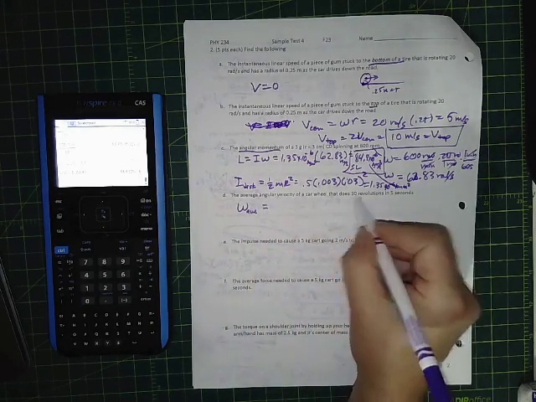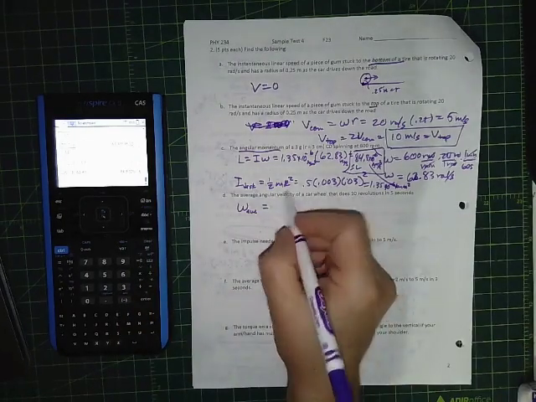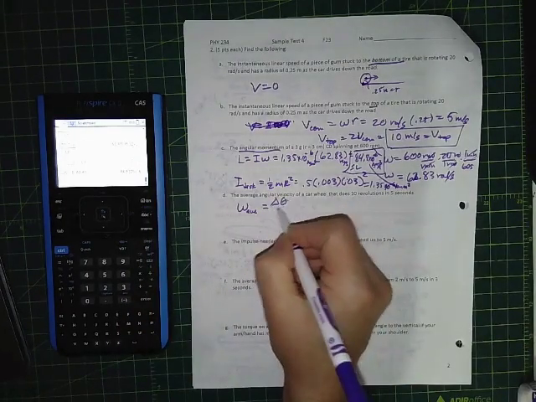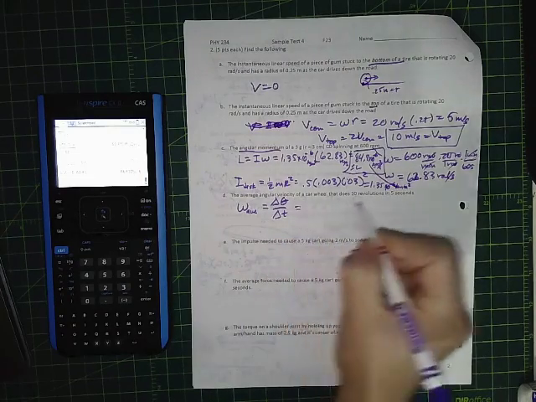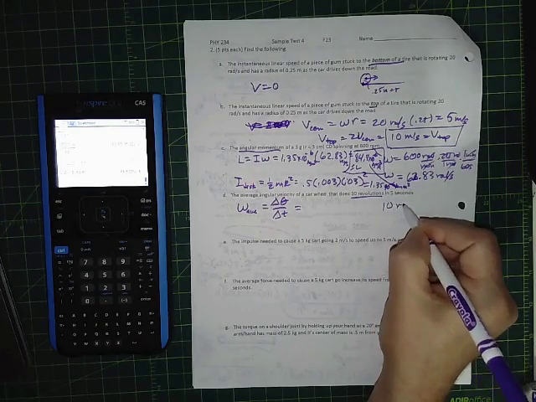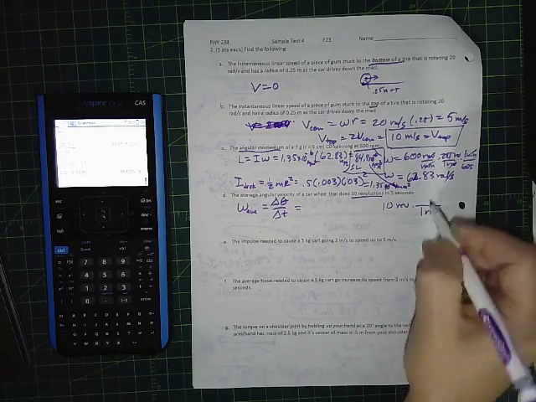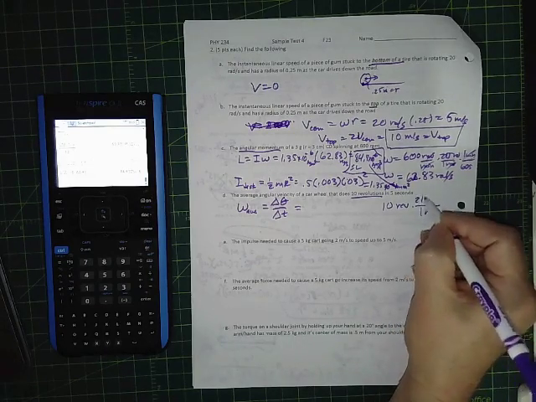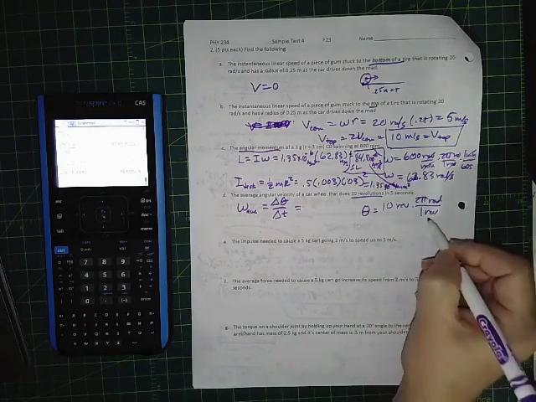We're given revolutions, which is kind of an angular distance, so we're going to use the delta theta over delta time equation. 10 revolutions, how many radians is that? Multiply by 2 pi radians over 1 revolution, because we want theta in radians. So it's going to be 20 pi radians.